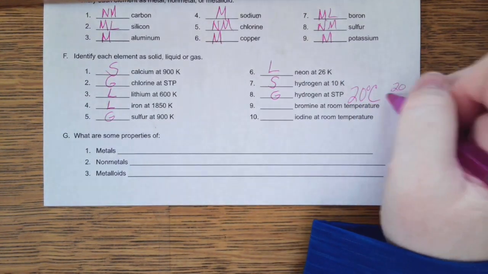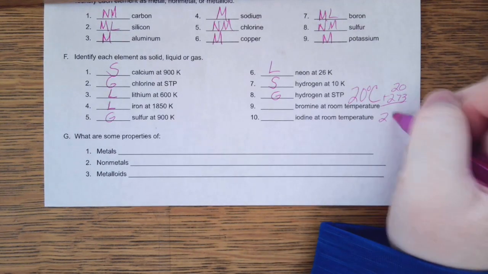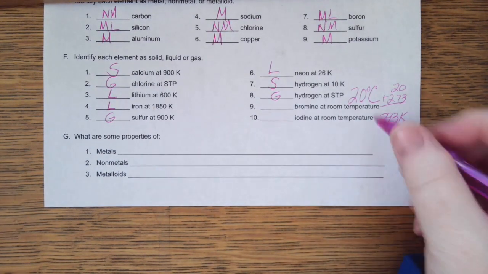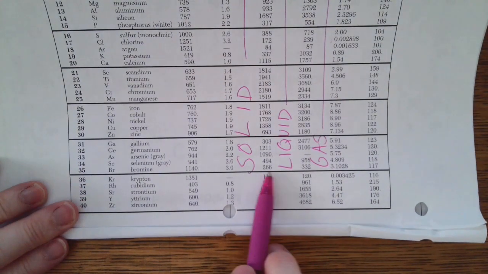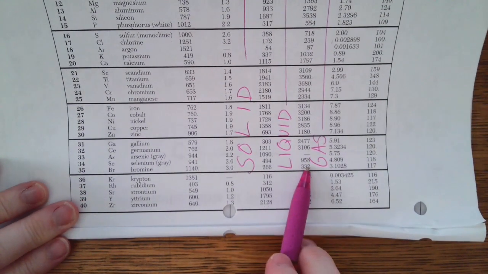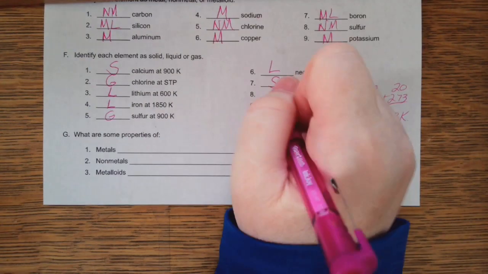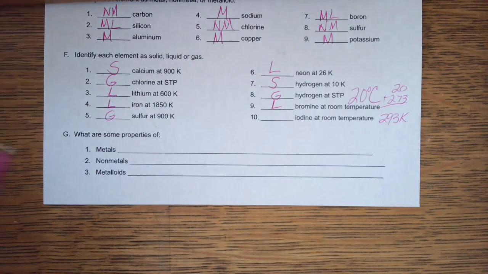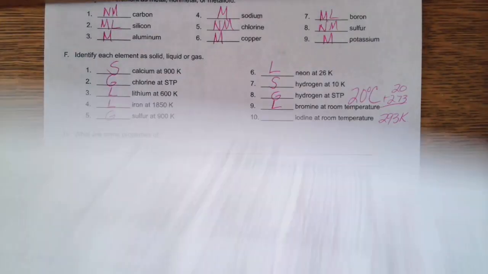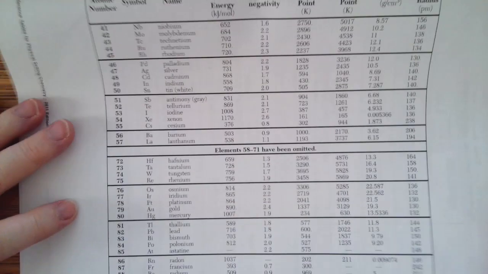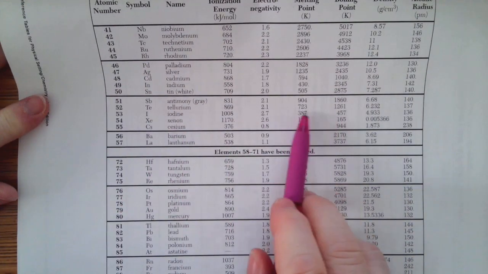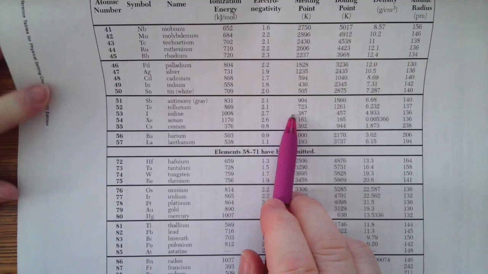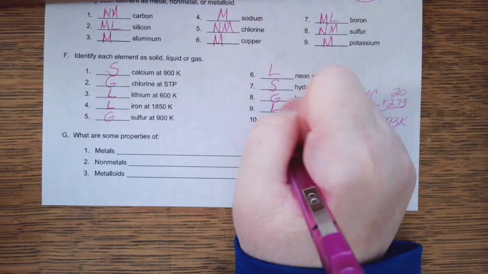Bromine at room temperature. So room temperature, remember, is about 20 degrees Celsius. You add 273 to turn it into Kelvin: 293 Kelvin. So bromine at room temperature, 293 Kelvin. Look at that, it's in the middle. Liquid. And iodine at room temperature. Iodine is on the other part. So see, we are up here. Iodine's on this part. Iodine at room temperature, 293. Here are its two numbers. 293 is over here. So that makes it a solid.